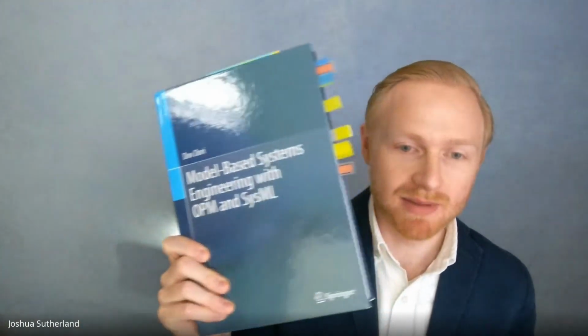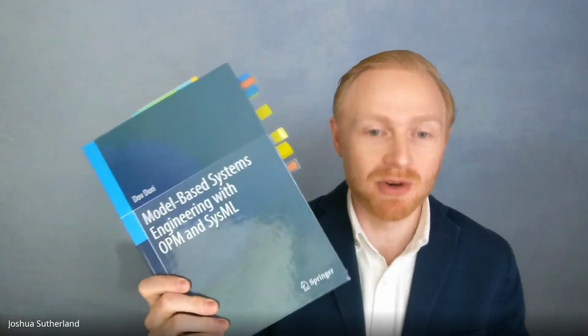Right. And another question that the audience has is, when they look for conceptual modeling languages, OPM of course comes up, but another big one is SysML. How should they navigate the strengths of either? And clearly your book, Model-Based Systems Engineering with OPM and SysML, contains both. The book, some people complain about it, is mostly OPM, which should be natural, of course.